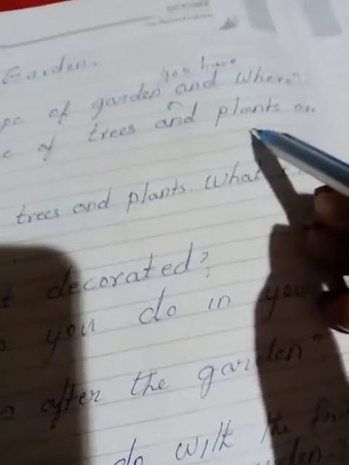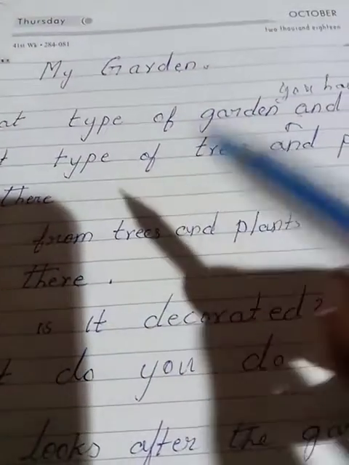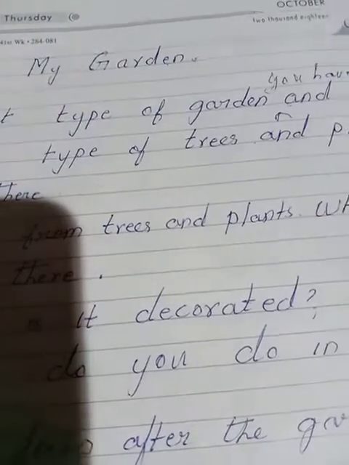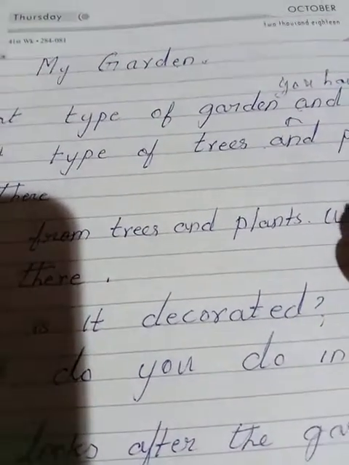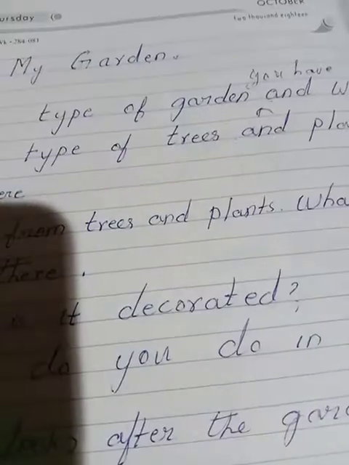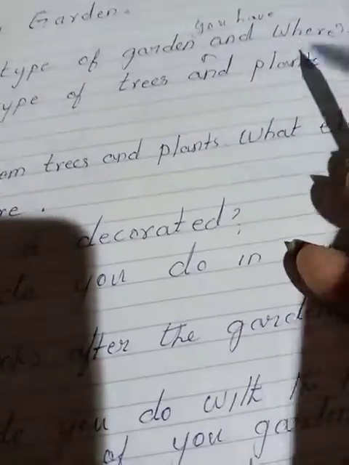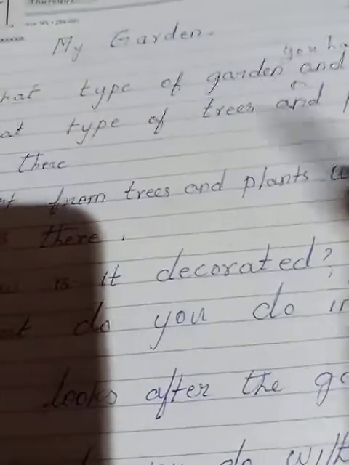Okay, and where is it? In front of my house. I have a beautiful garden in front of my house. I have a beautiful garden at the back of my house, or I have a beautiful garden beside my house. Whatever you like, you can write there. Now, if you answer this question, your beginning will be fine.